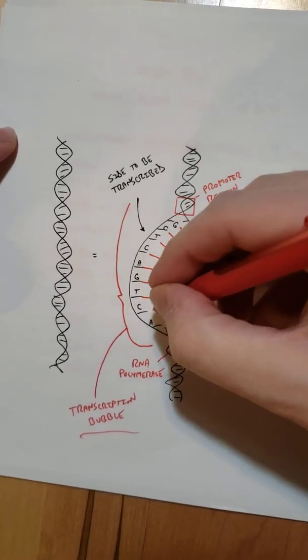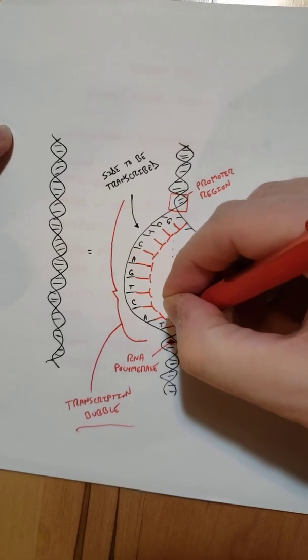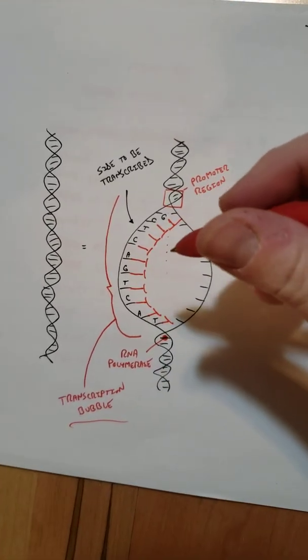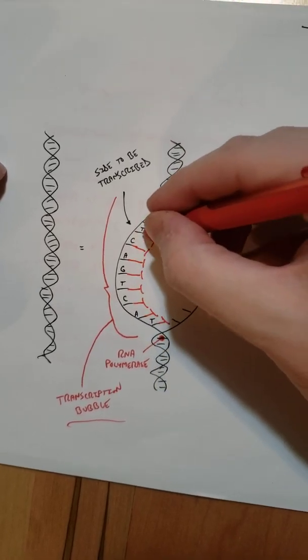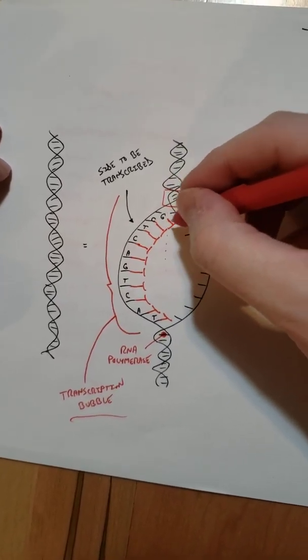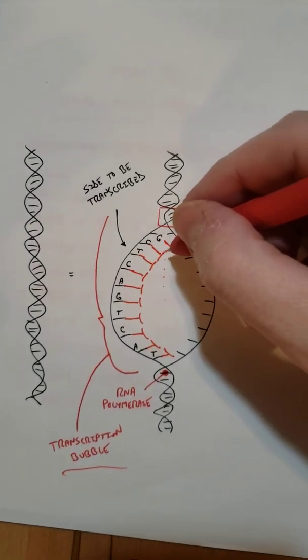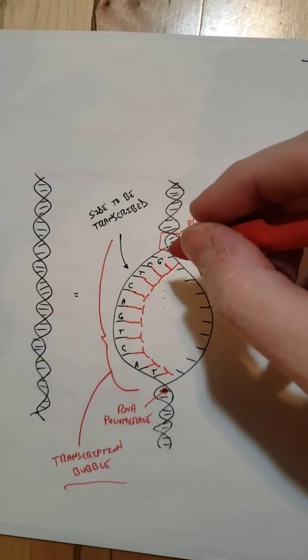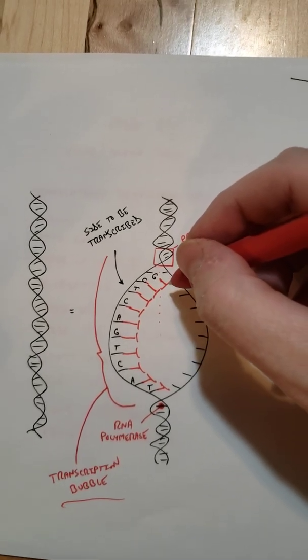I'm doing them in red because the thing we're making is going to be RNA. Not that red is indicative of RNA, just so that it's a different color, you can tell that it's different. And so then as we fill in, it's going to be complementary base pairing the same way that it was when we did replication, just the big difference being that what we're making is RNA, so no thymine.